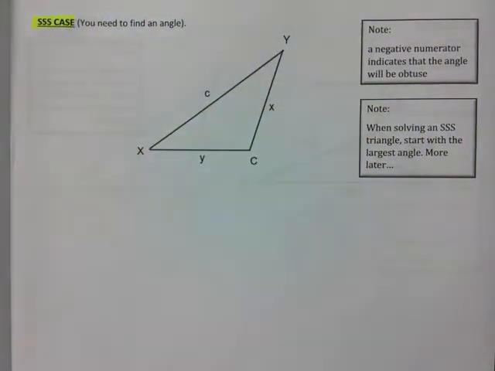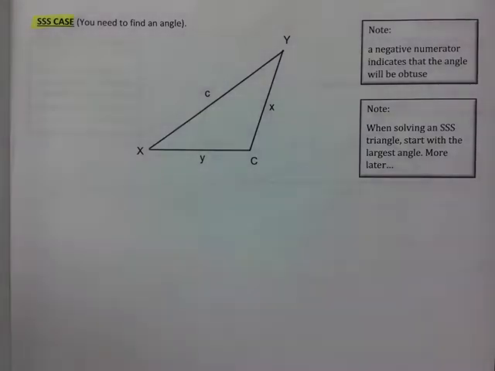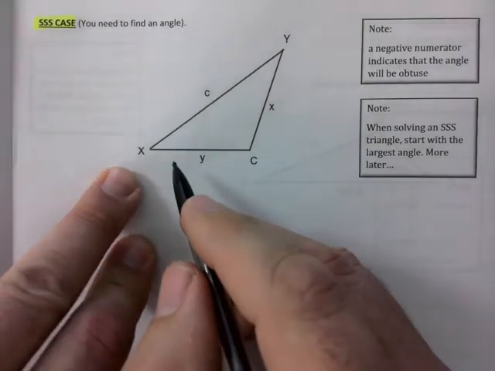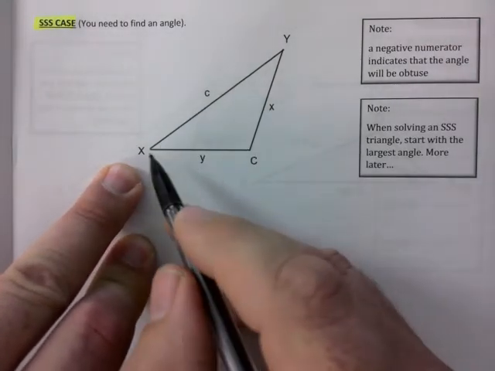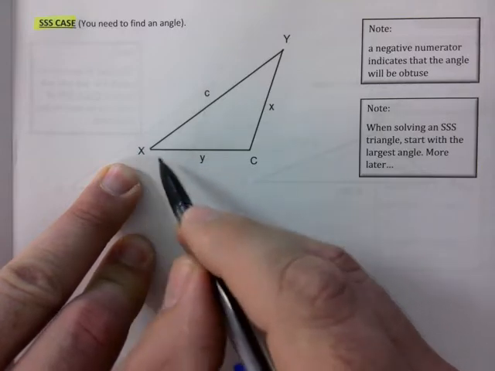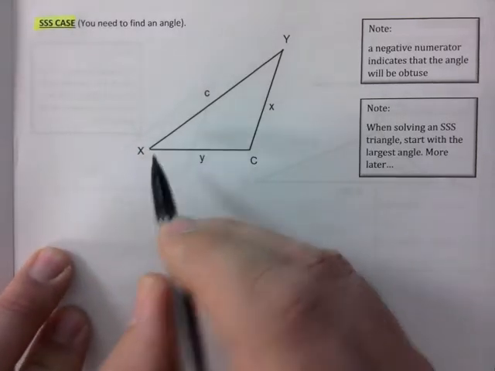And if you have all three sides, you're not solving for another side, right? You got them all. So what's left to solve for is an angle, right? You want to start solving for angles. So here we go. Let's say you know all three sides. Let's say you want to solve for this angle right here. This is how you would start.